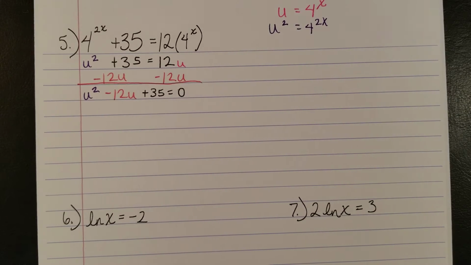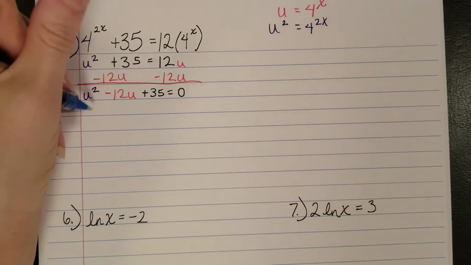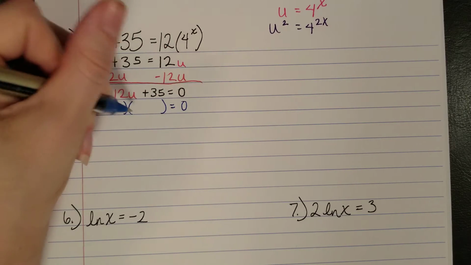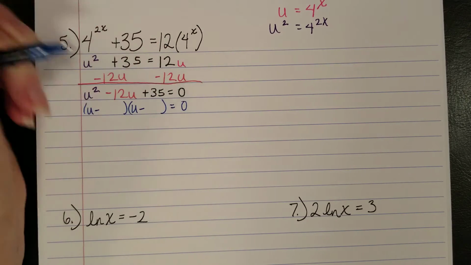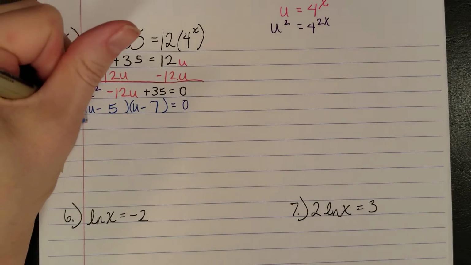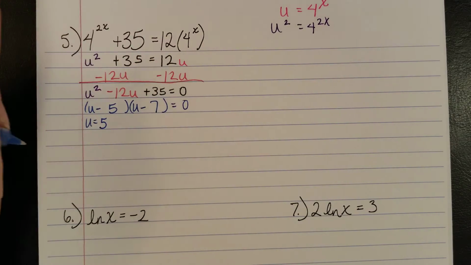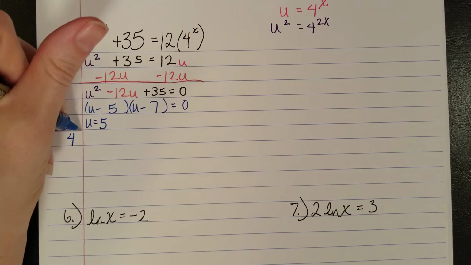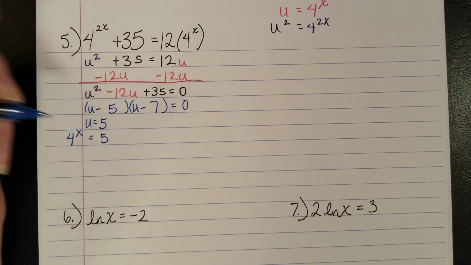All right, that doesn't seem so bad. It looked really freaky at first, but not too bad now. So I think we can just factor that. So that's going to be -5 and -7. So u equals 5. So that means that 4 to the x equals 5.